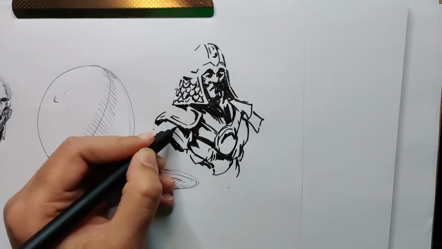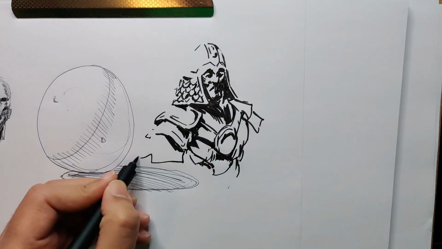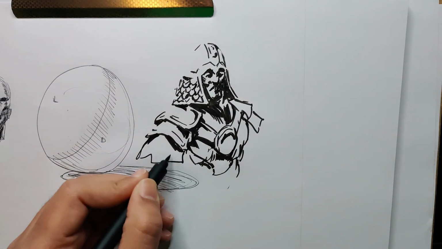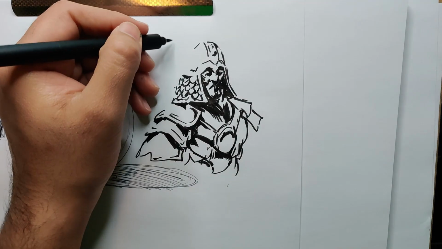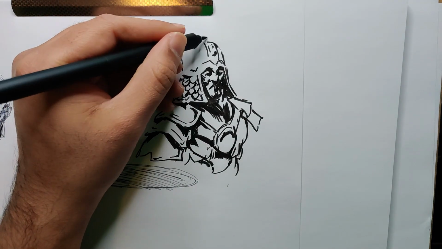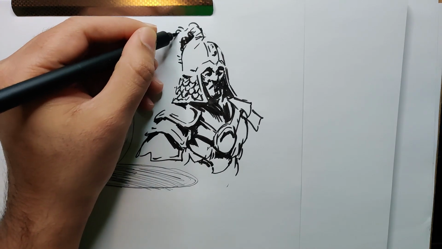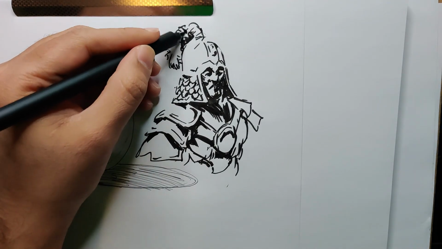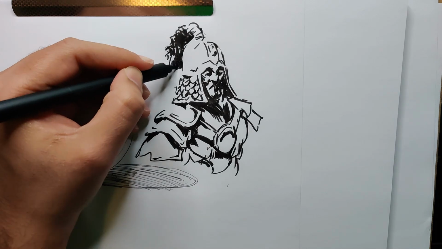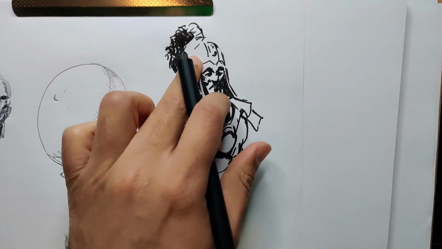This area is going to cast shadow here. Maybe there will be one more step of armor, like a shoulder pad here. And here maybe they have some feather or fur, so I can add some contrasting shapes there in terms of the helmet.